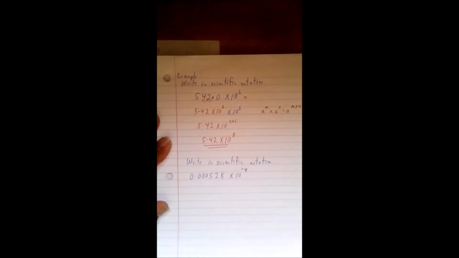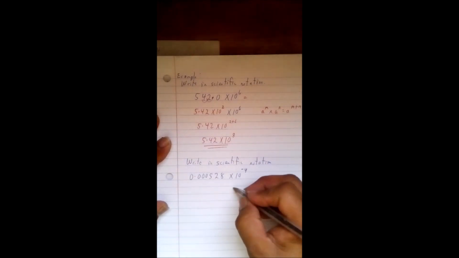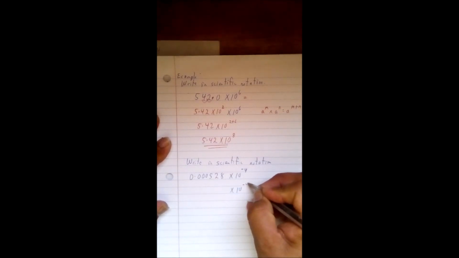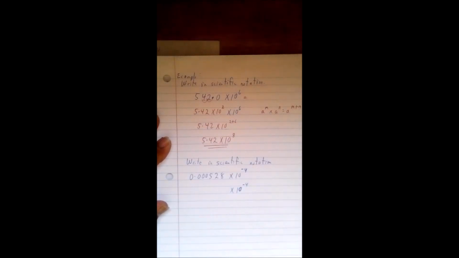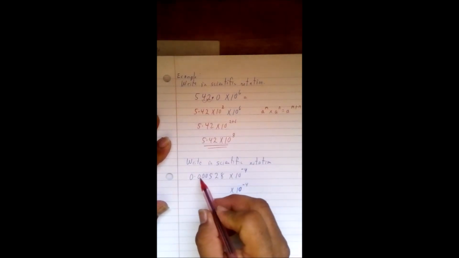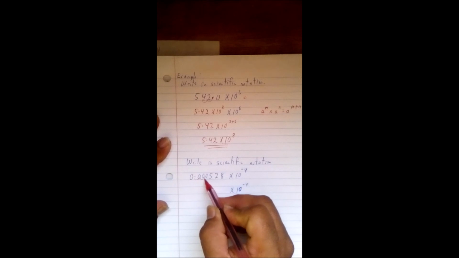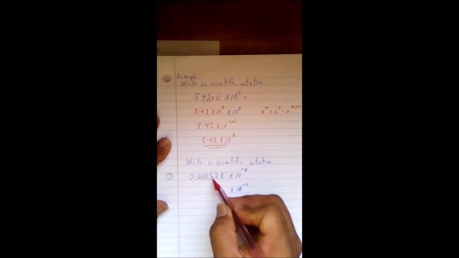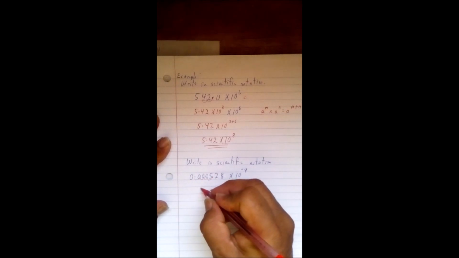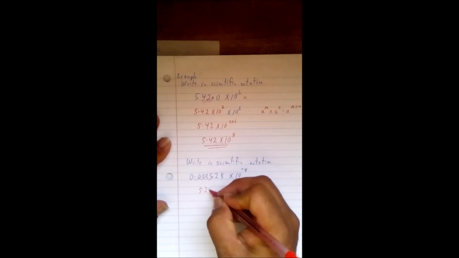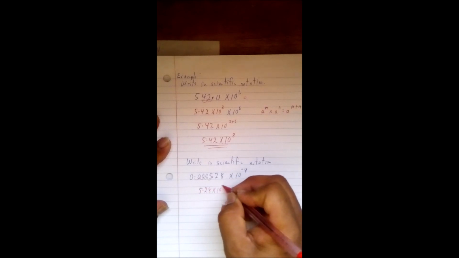All right, consider that I have that number there, and I want to convert this to scientific notation. Well, it is not scientific notation yet, so I'm going to bring down the times 10 to the negative 4. Okay, and then I'm going to move my decimal point, that is 1, 2, 3, 4. Stop right there, no more. So put 5.28 times 10 to the negative 4.